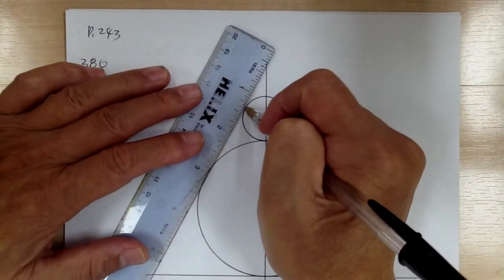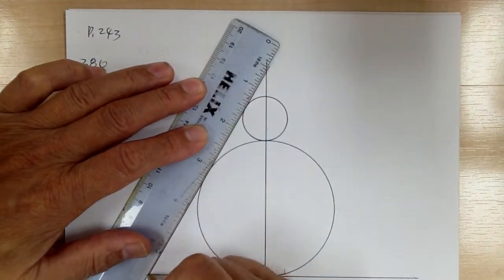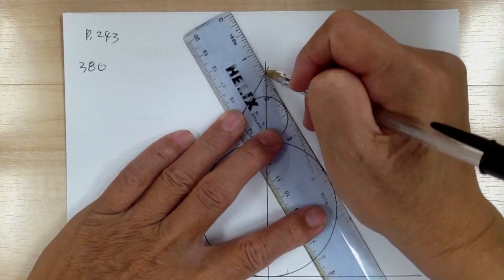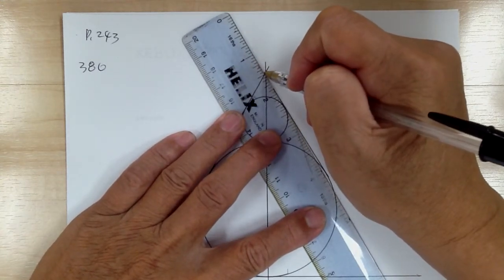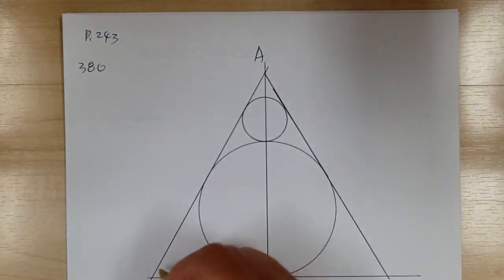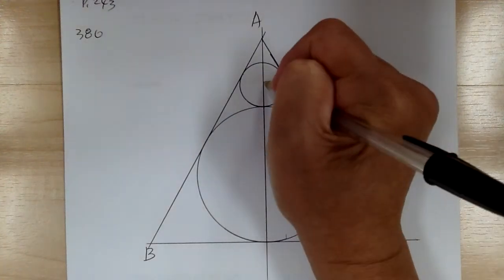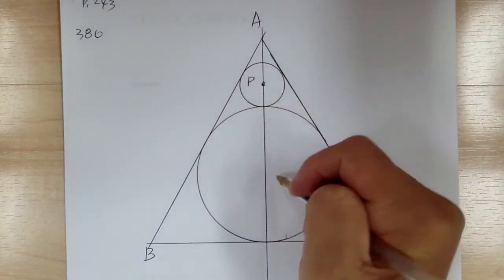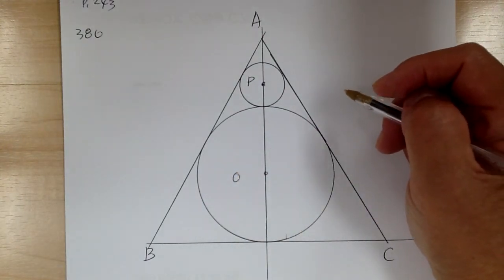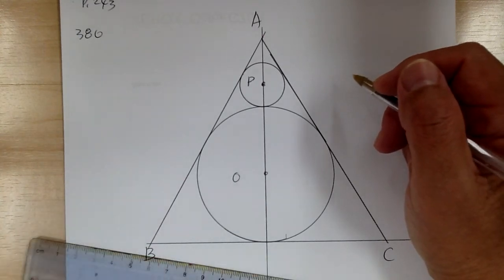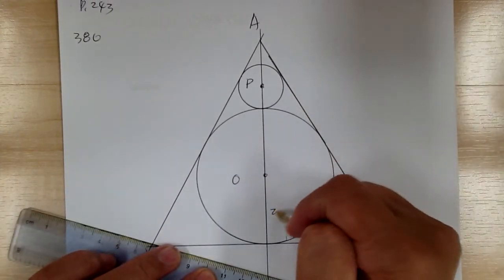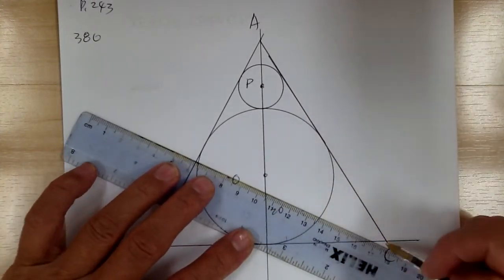So the picture is given. This is A, B, C, and this is P, and this is O. First, the given is the radius is 20. So this is 20. Now let's go and draw.